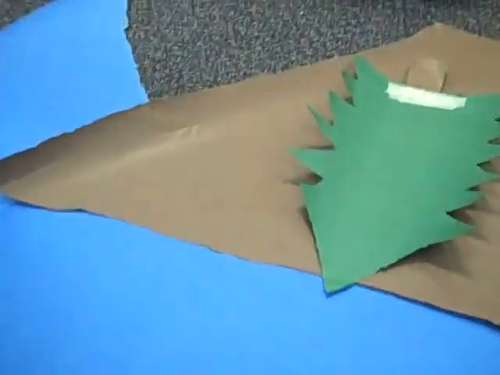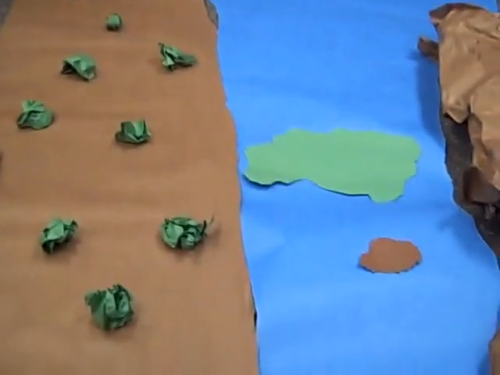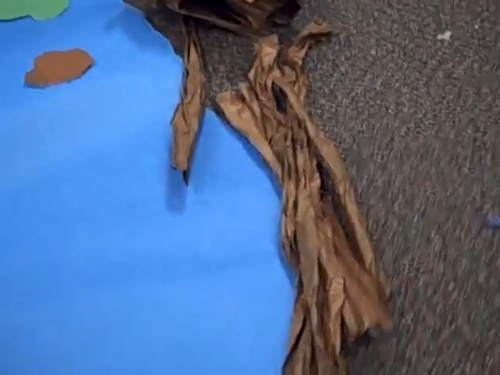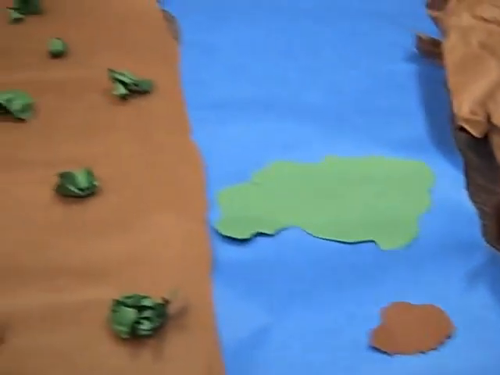Bank stability means it's either eroding, intact, or collapsed. This is the bank that is intact. It's been eroded by water over here and not over here. Sometimes artificial bank protection is needed, like this concrete wall.